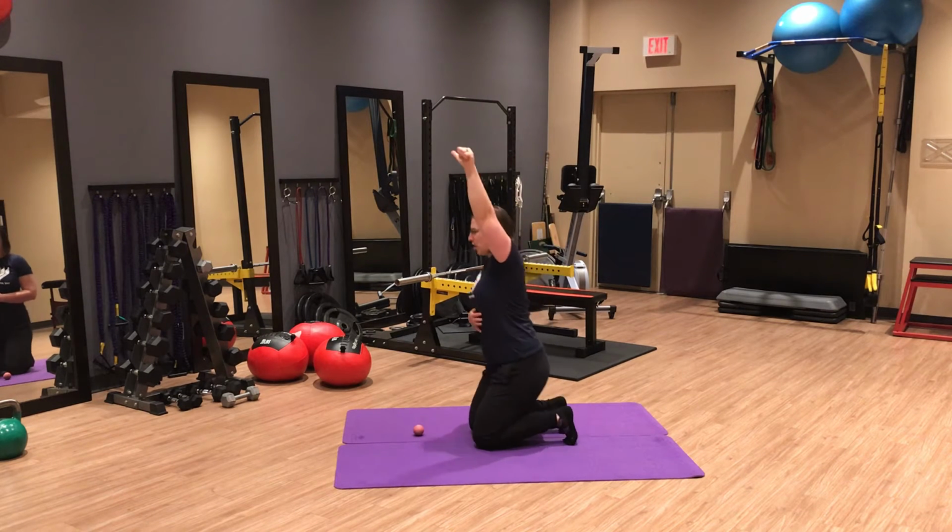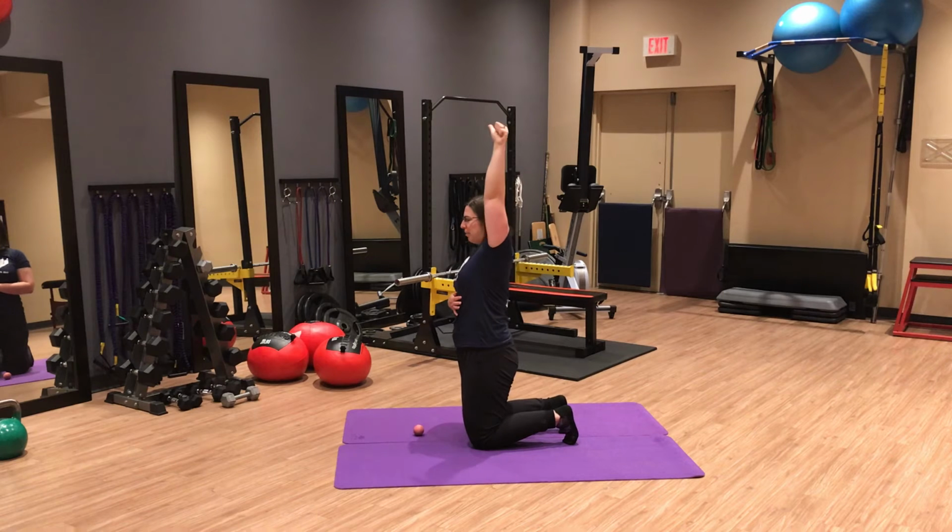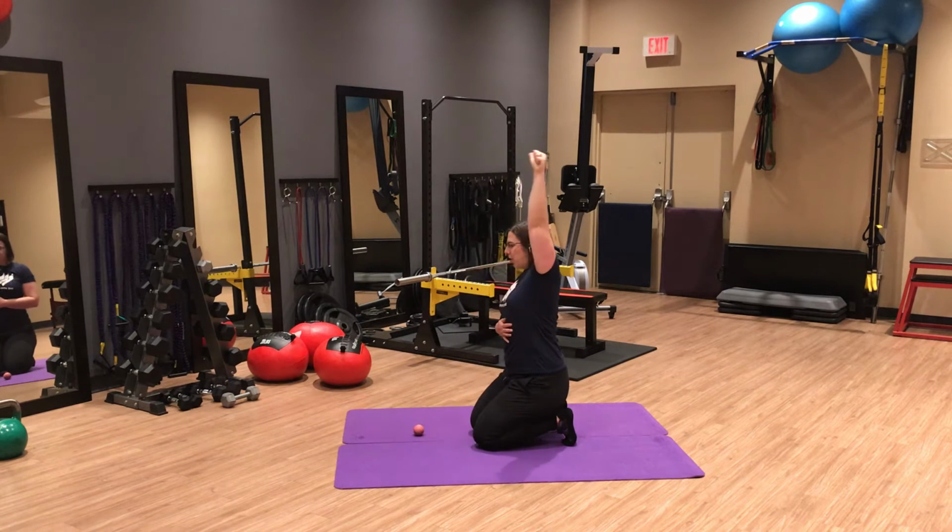Another common compensation is to lean back once you can't get any more what we call shoulder flexion. So again, take note of that. Try to keep everything moving smoothly and focused on the shoulder joint.